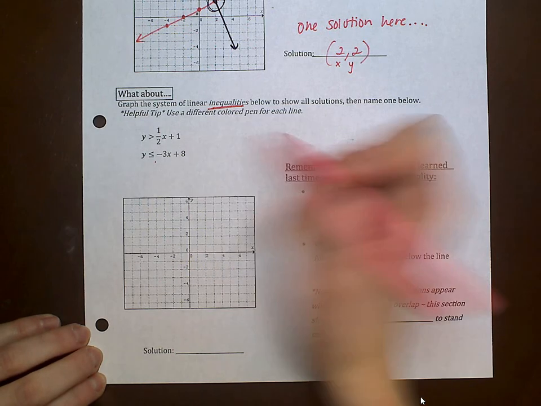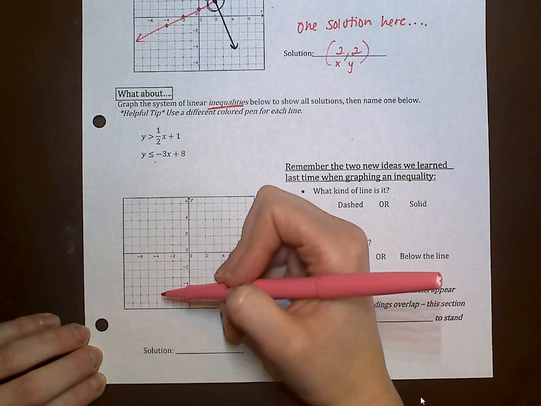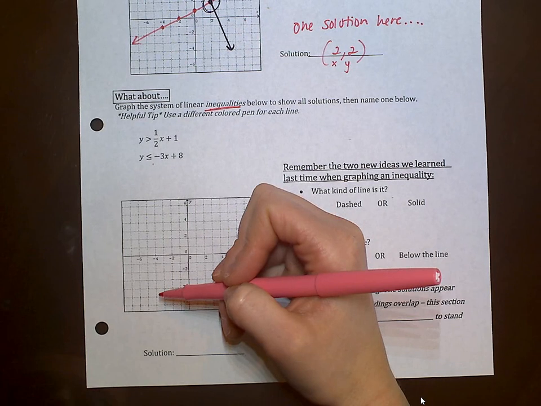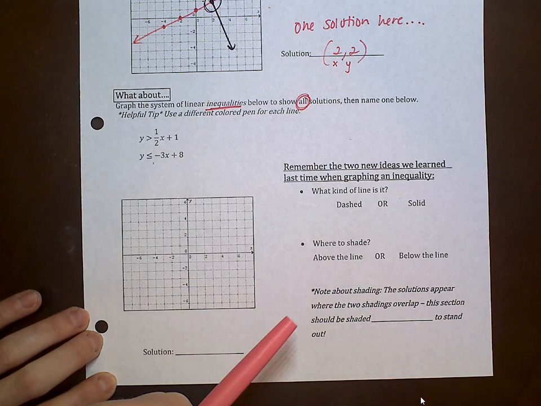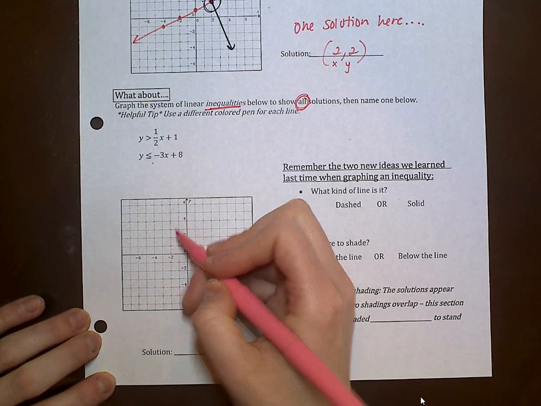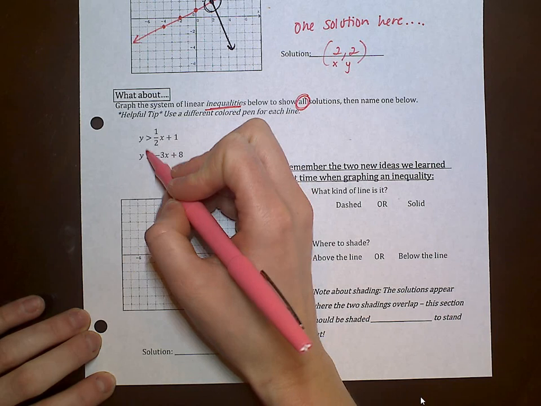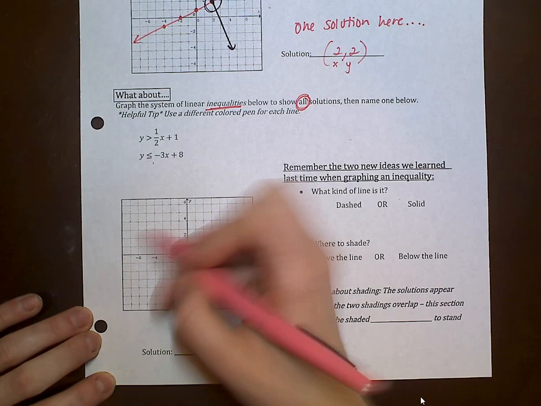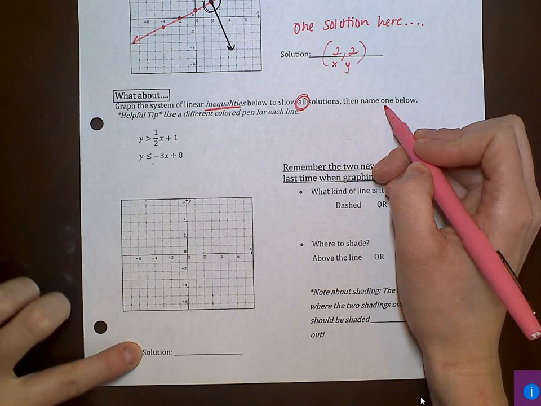I'm going to graph both of these. And remember, when you graph something, you're just showing someone a visual of where the solutions lie. So I'm going to show all the solutions. That word's kind of a key word there because there are way more than just one answer when it's an inequality. So we're going to point out where the solutions lie after we graph it, and then we'll name just one possible answer down here on the solution line.